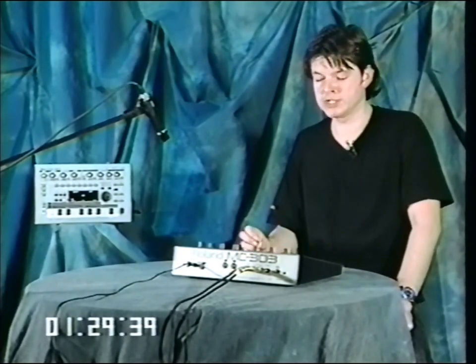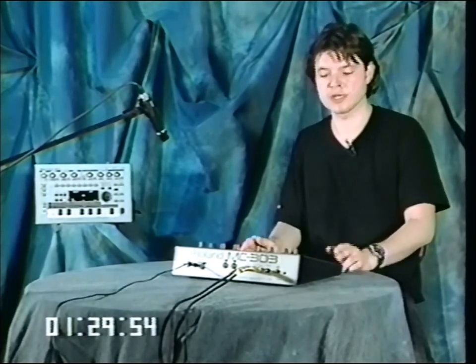And finally, one last feature regarding the MIDI implementation is this feature down here called dump. Now if you fill up the internal memory of the MC303, you can create some more space by dumping the internal memory to an external MIDI sequencer and then erasing some of the internal pattern memory, thereby creating more space for your work.